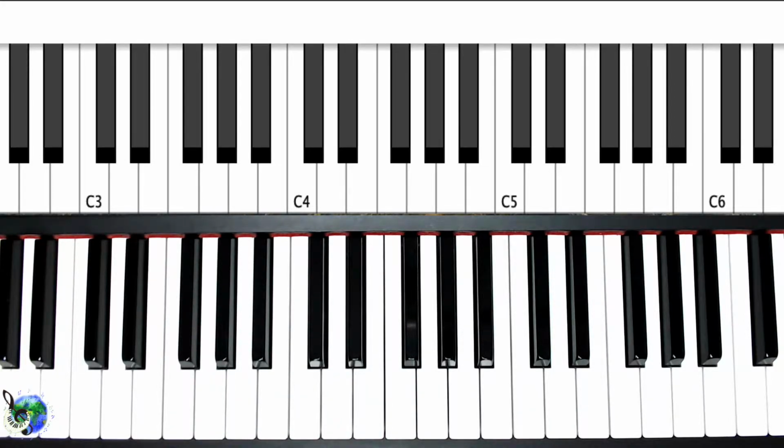So scales are really important to our repertoire in piano. They're really helpful to gain some technique and to understand music in general. So we are going to check out the G major scale.